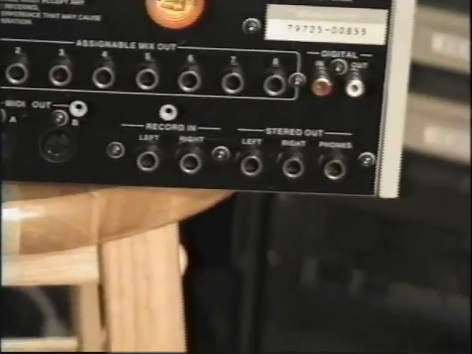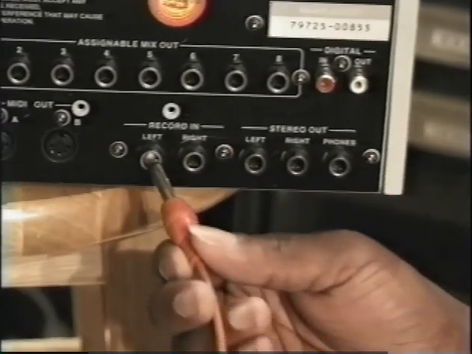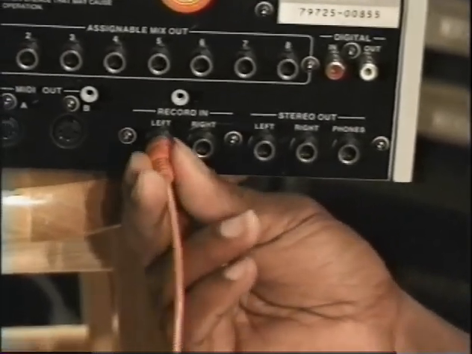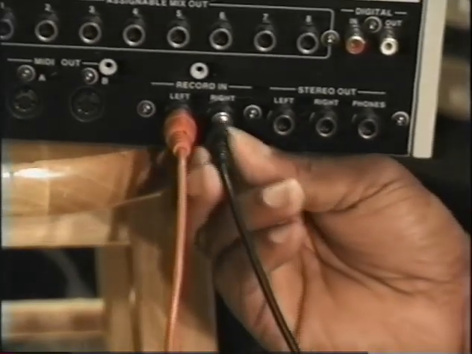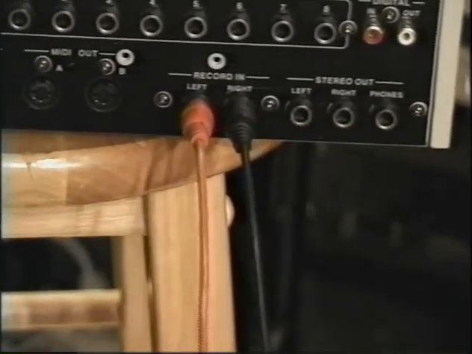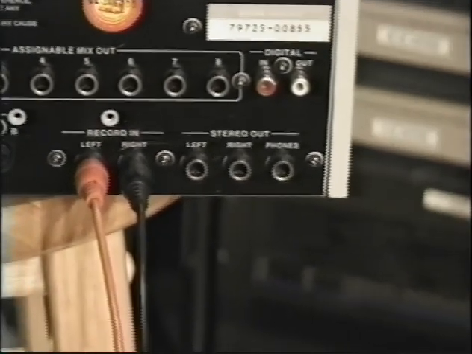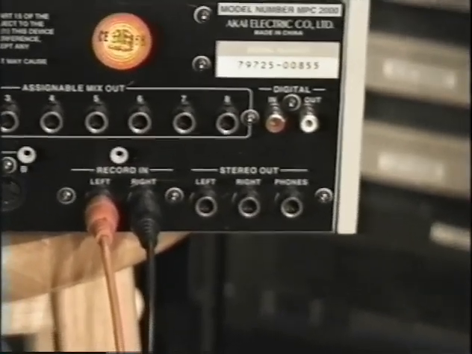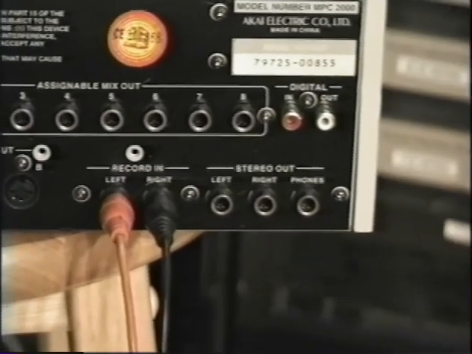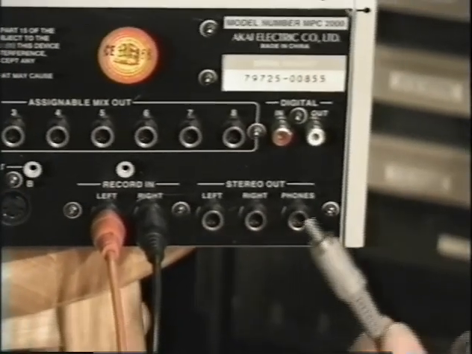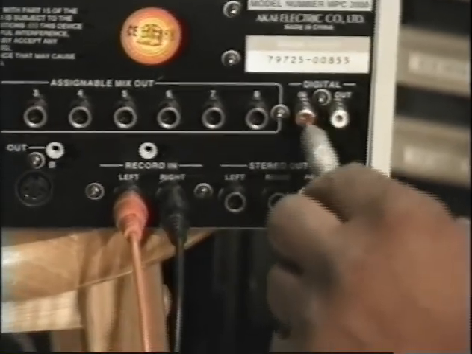Now, we also have our record in, left and right. You can record a sample in mono left, or mono right, or stereo. Record left and right. Get your stereo sample recorded into our MPC2000. We can also use digital, which requires just 1 input and 1 output to hear back.